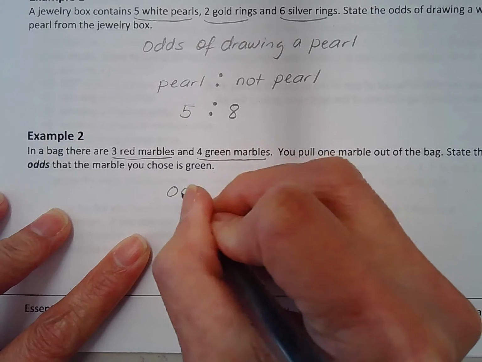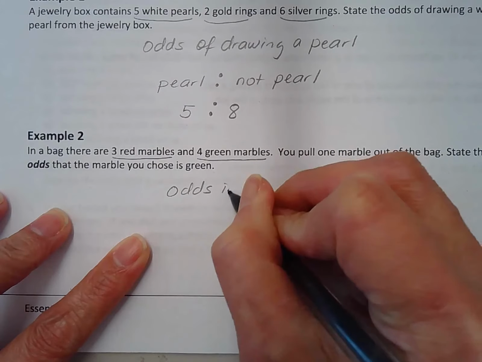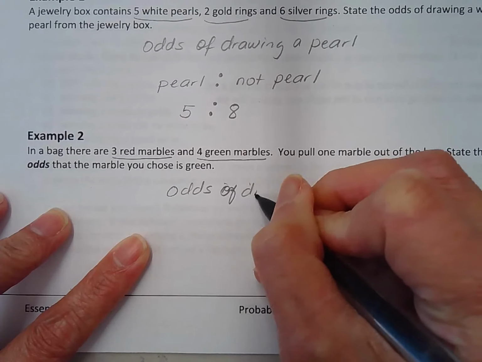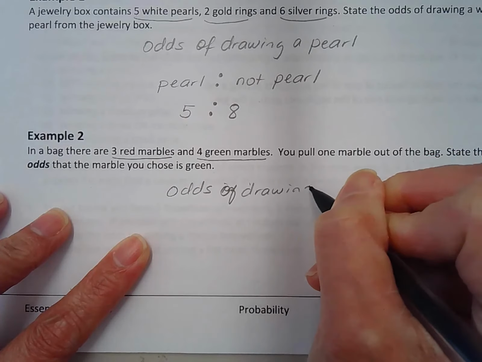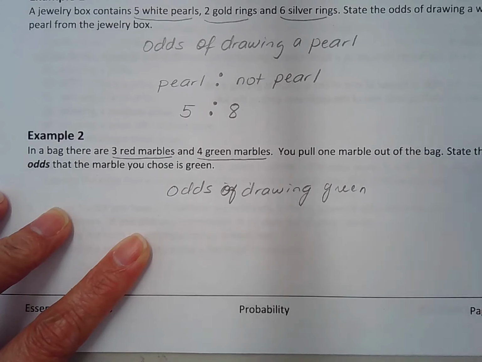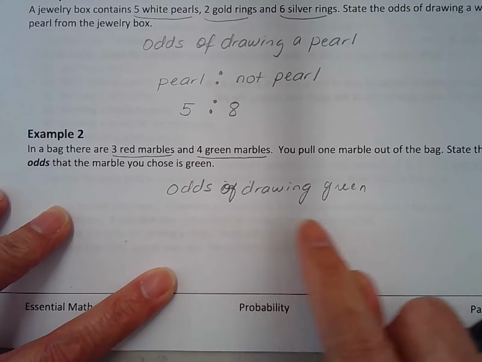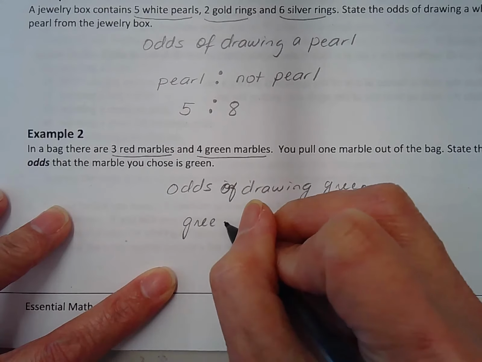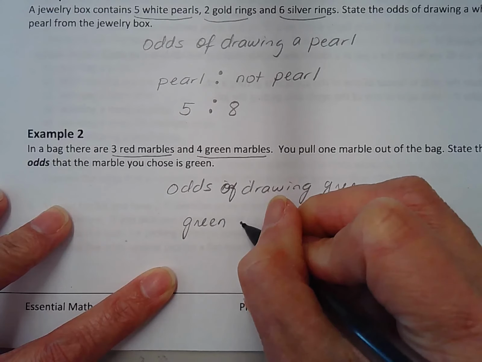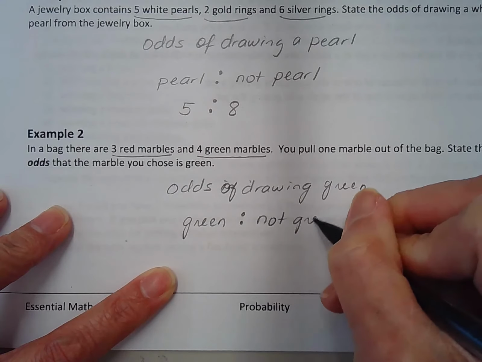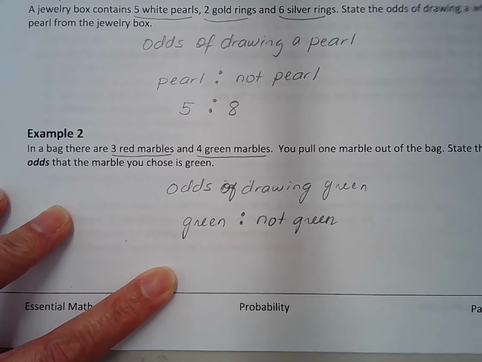So odds in favor of drawing or choosing green. When we write it down, it's green is to not green.